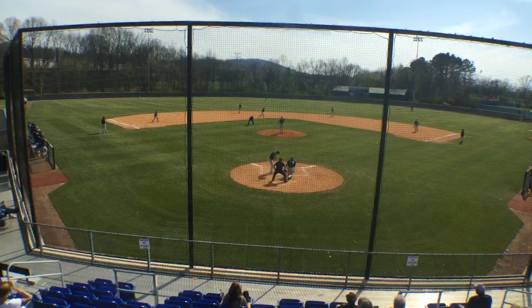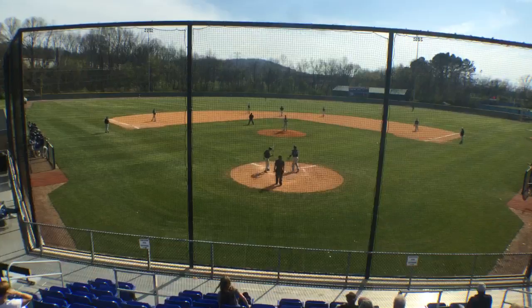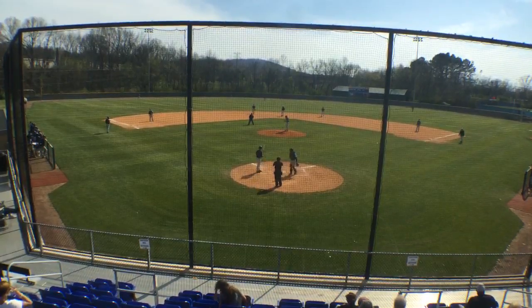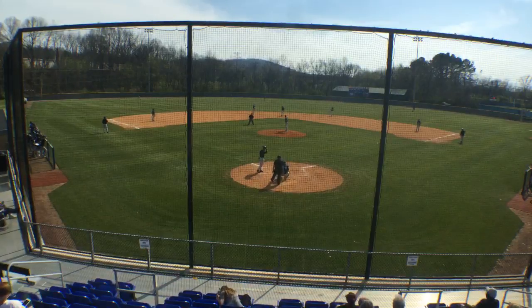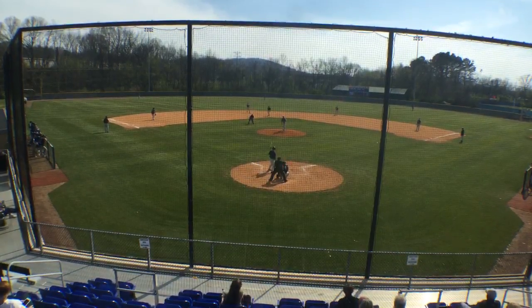And that is a curveball outside in the dirt for ball 1. So 1-1 count now for Gavin Harmon. Gavin Harmon is a starting right fielder who before today was batting .293 and has 3 home runs.